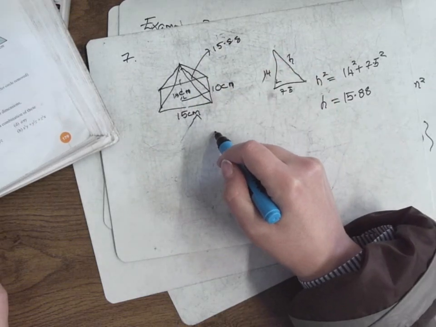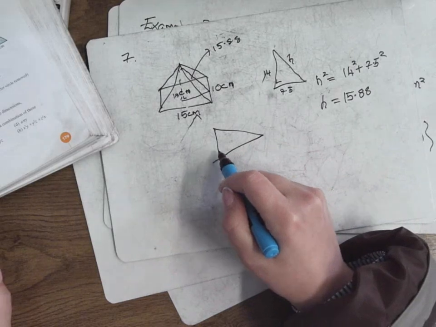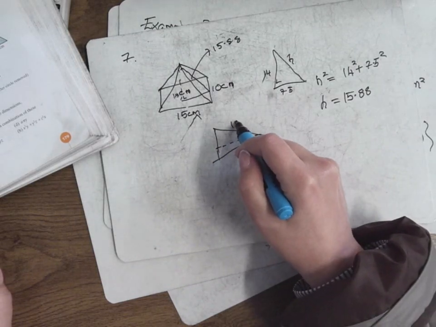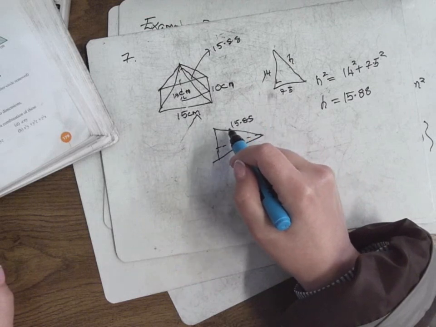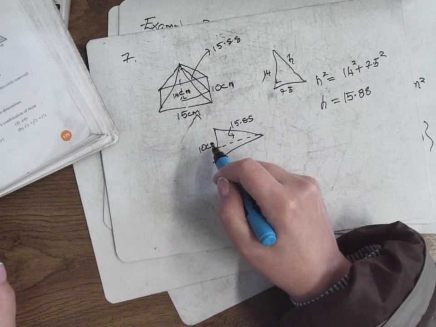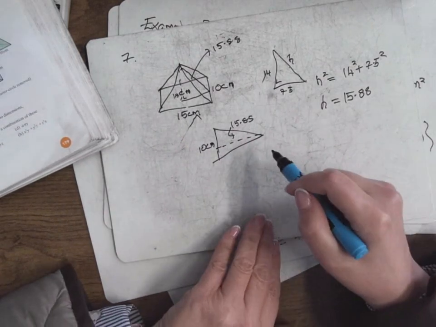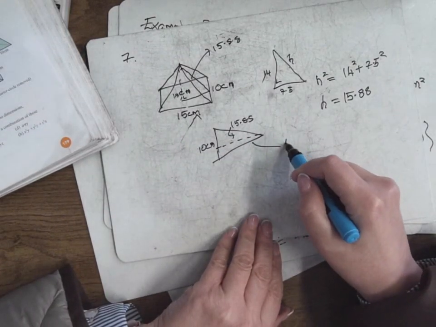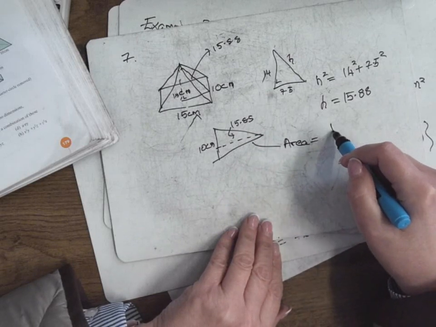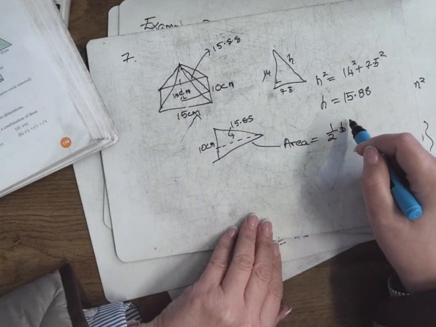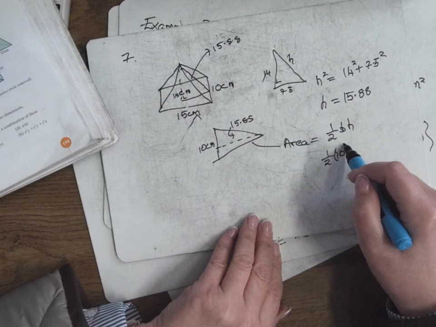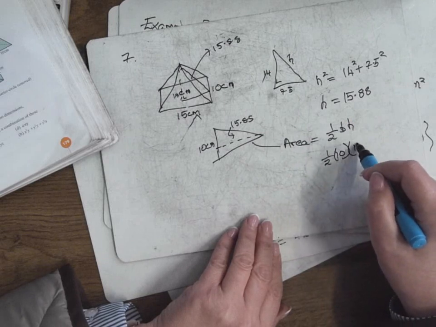If I was to flatten out that triangle there, the perpendicular height of that triangle is 15.88. And the base is 10 centimeters. So I'm getting the surface area of the whole lot. The area of this is half the base by the perpendicular height, so a half of 10 by 15.88.